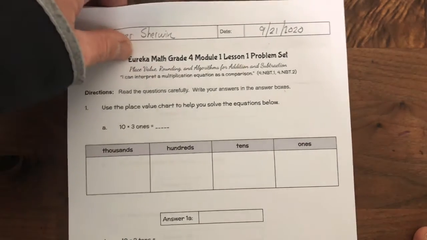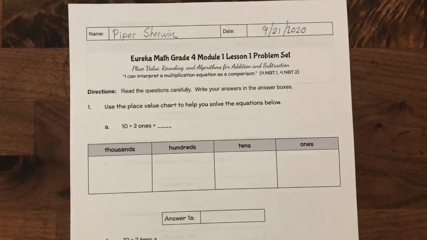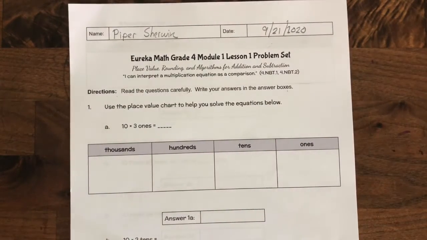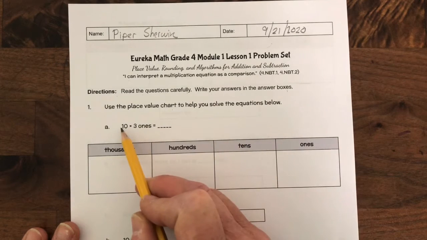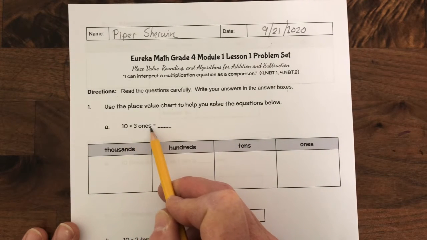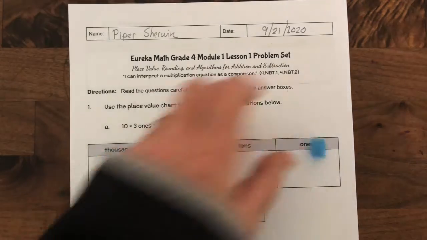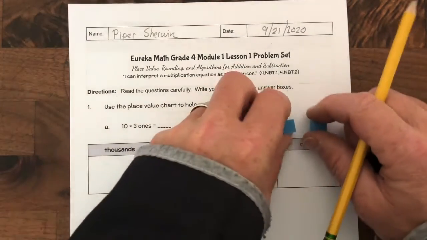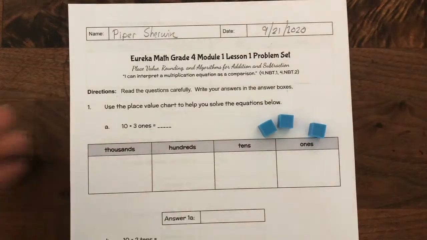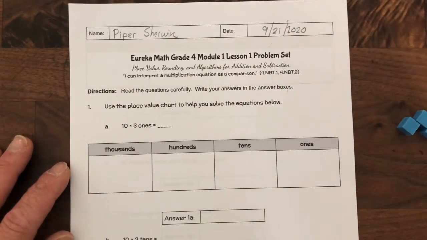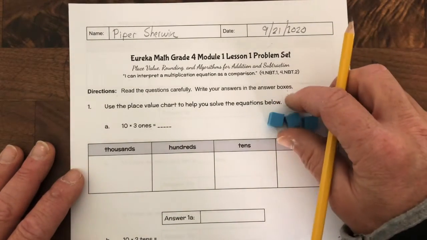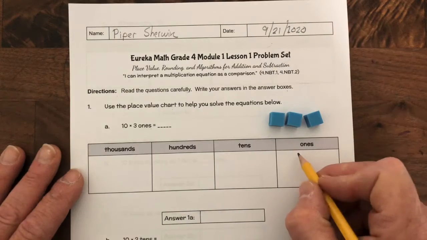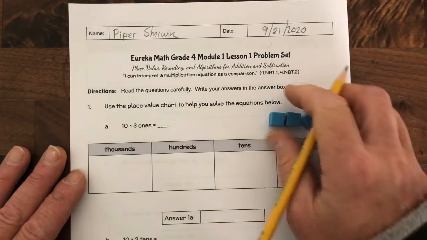We're going to go down through these together, just so you understand how this whole thing works, all right? Starting off, it says use a place value chart to help you solve the equations below. 10 times 3 ones. If you remember, a 1 looks like this, and 3 ones looks like this, just 1, 2, 3. What we're looking for here is 10 times that amount, so I need to write down 10 rows of 3.